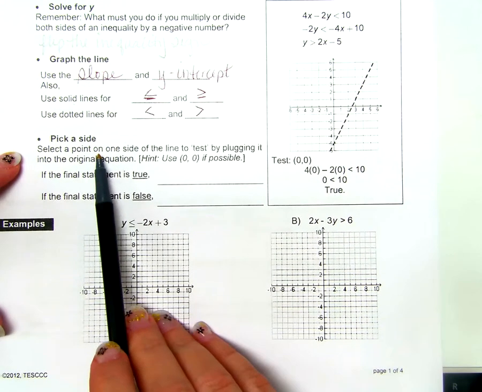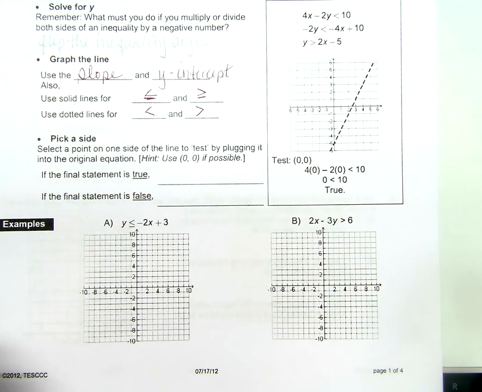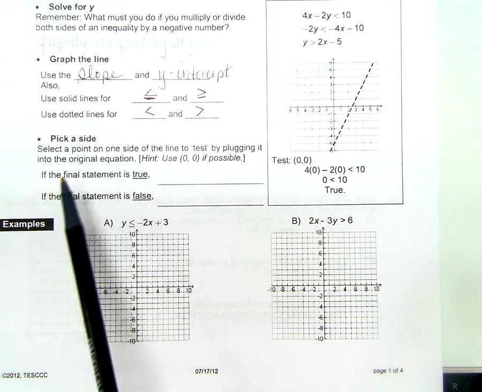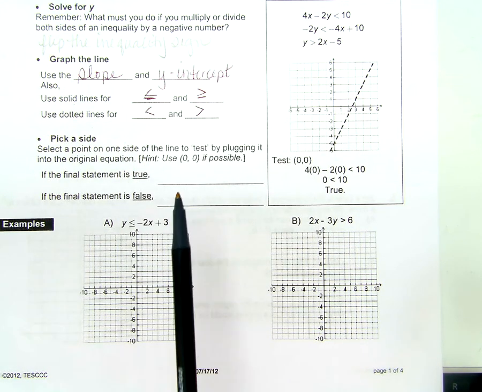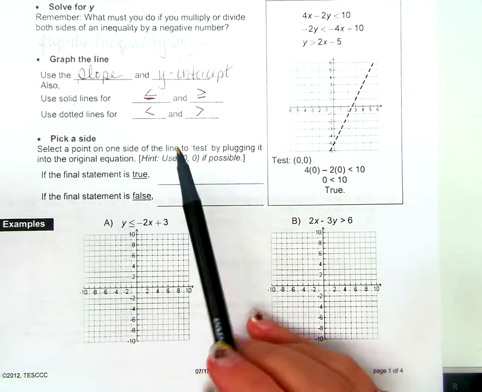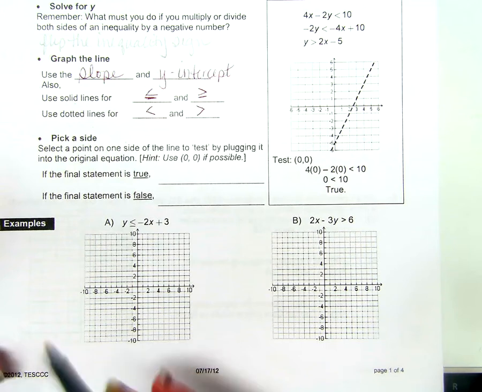Okay. After we solve for y and after we graph the line, then we have to pick a side. Some of you are really good at doing that, picking a side. Select a point on one side of the line to test by plugging it into the original equation. So we're going to pick a point. Usually we want to choose 0, 0 because it's the easiest. Mathematicians are nothing if they're not lazy. And that's not always a bad thing. We want to find the short way to do things instead of always having to do it the long way. Choosing 0, 0 is the easiest, so choose that.